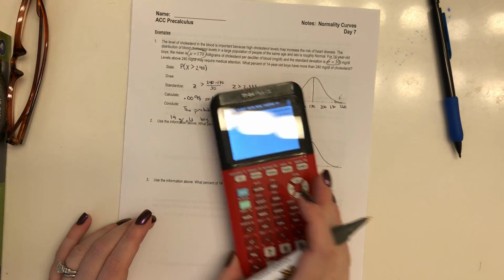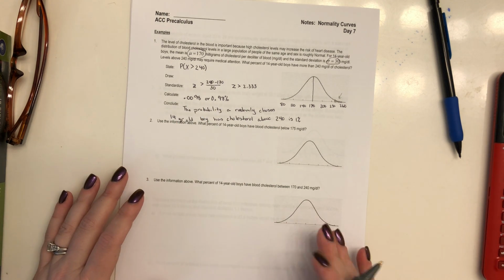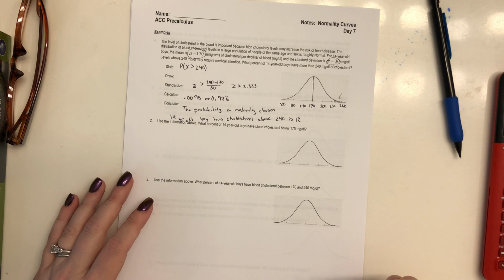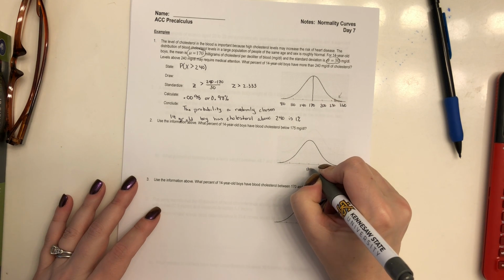Okay. So let's go down to our second one. So use the information above. Now we want the probability that our 14-year-old boy has cholesterol above 175. Okay, so remember, go back here and relabel.